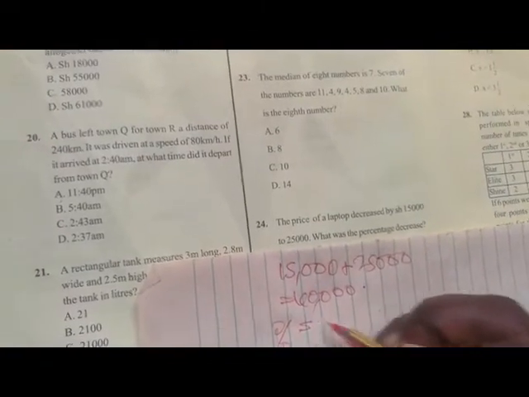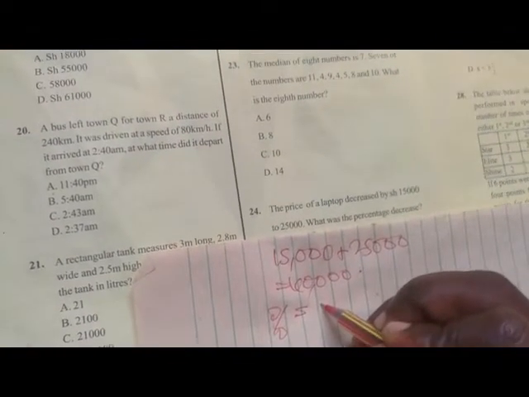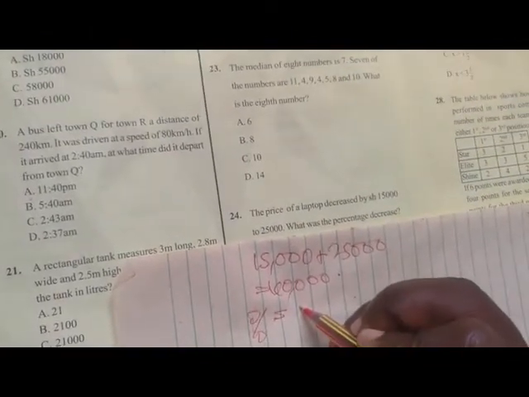Now, percentage decrease is given by the decrease over original times 100.